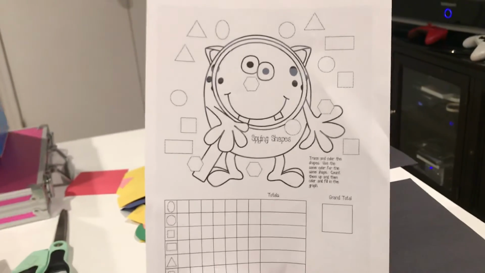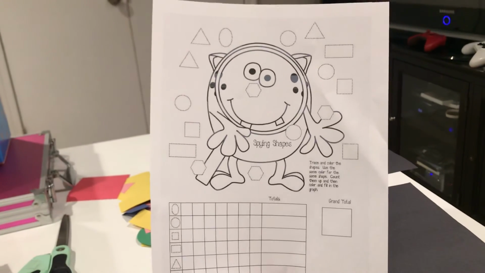So really fun math skills today, guys. You can count, color, sort, graph, and also keep tracing those shapes.